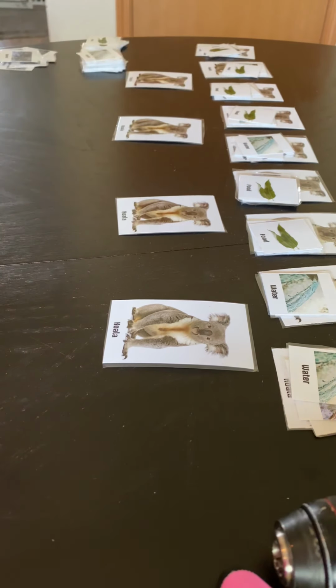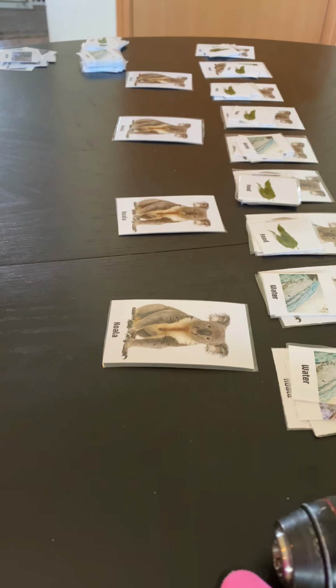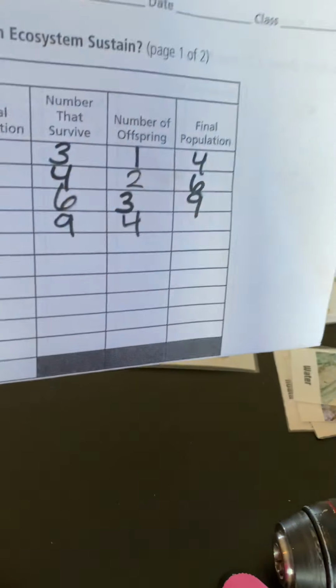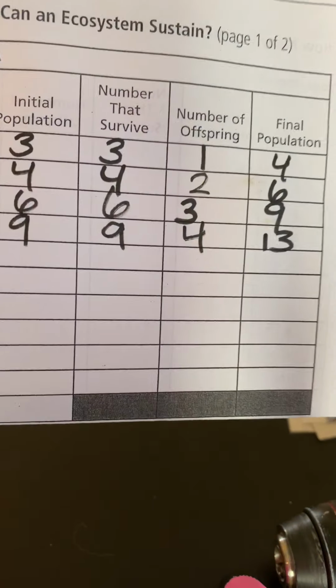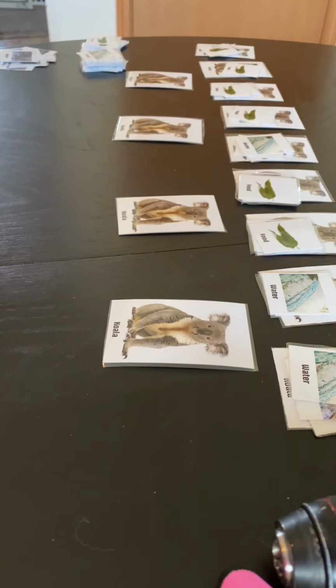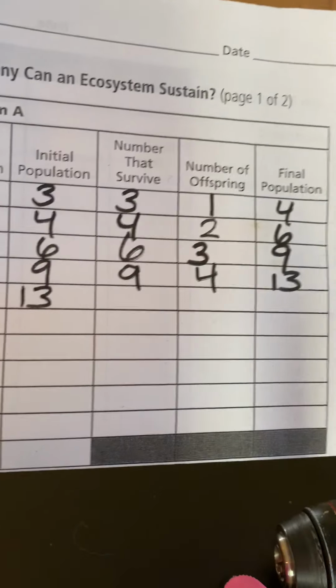You can see the population is just rapidly increasing because we've had a lot of space and water and food, so they're thriving. And so now we went from 9 to 9 plus 4, so there's 4 more offspring, and now we have a total population of 13 koalas. So we're going to start with 13 and see how they survive.